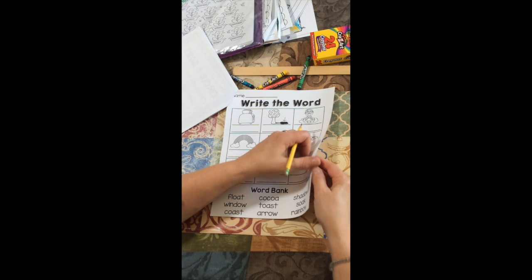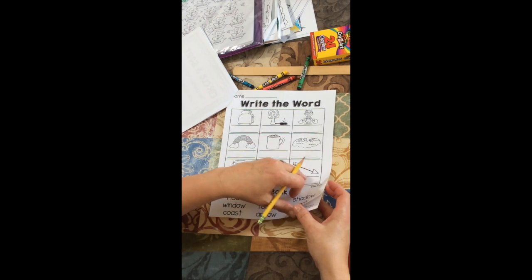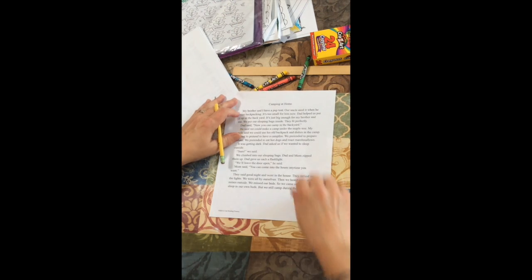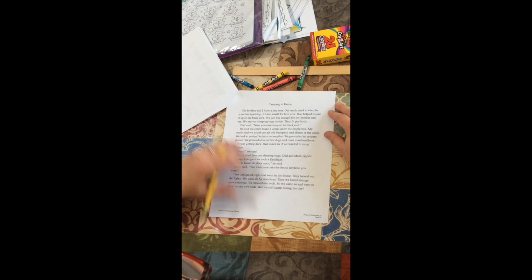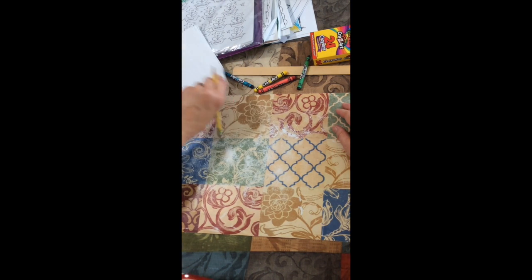And the last page is practicing your reading. So you're going to just practice reading this once a day for the week. And that's the end of this week's packet.